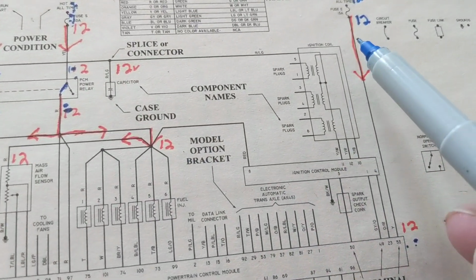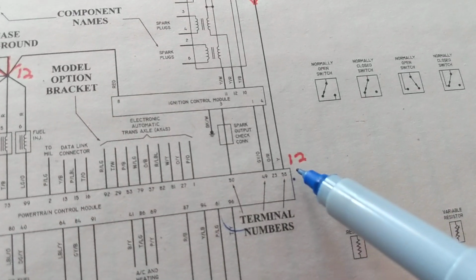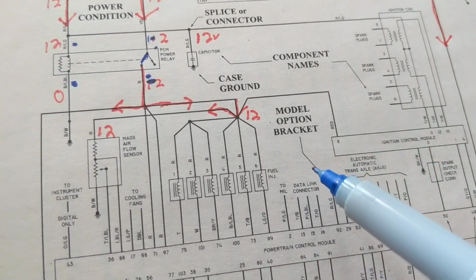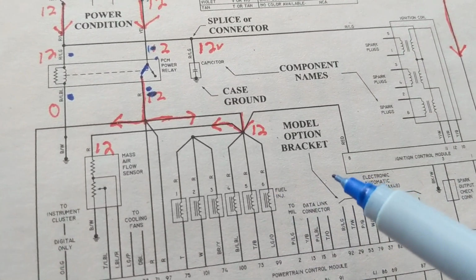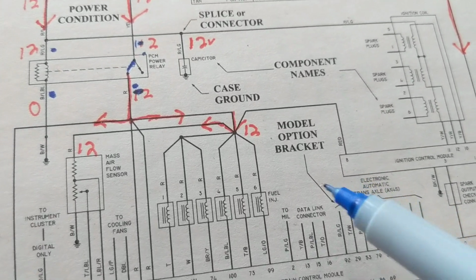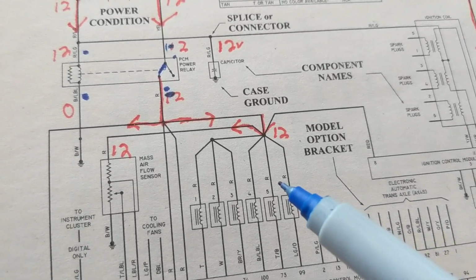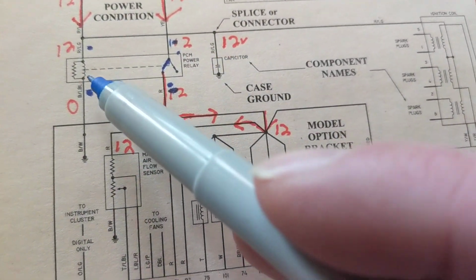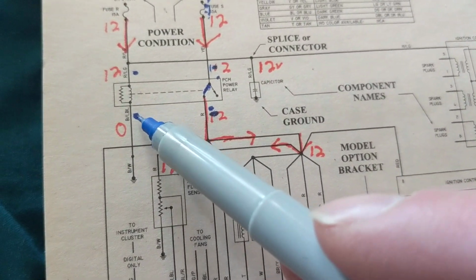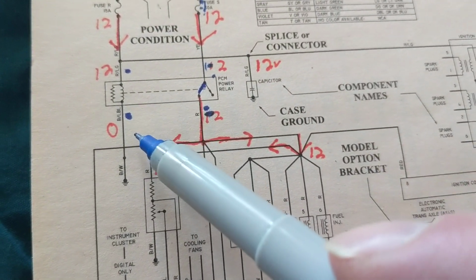So if I come over here and I measure 12 volts to pin 55, but then I say, wait a second, no fuel, nothing. What's going on here? The PCM is getting the 12 volts. What am I missing here, right? You're going to say, well, does the computer give a ground first to the relay, or is it a physical ground?